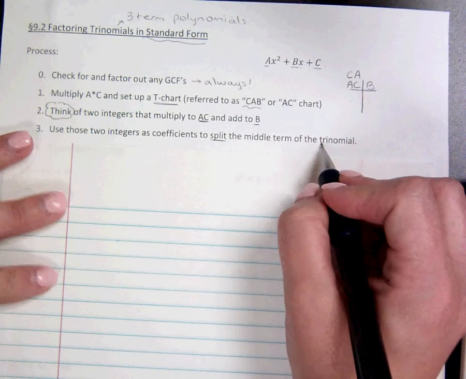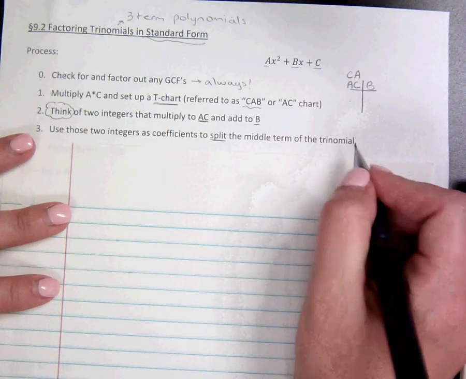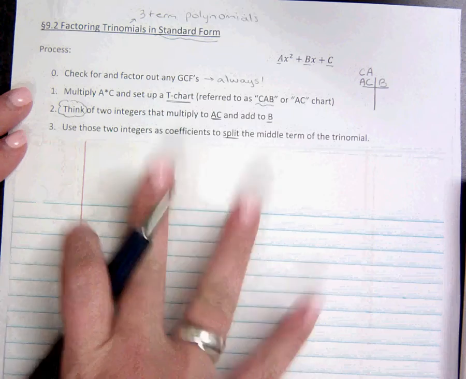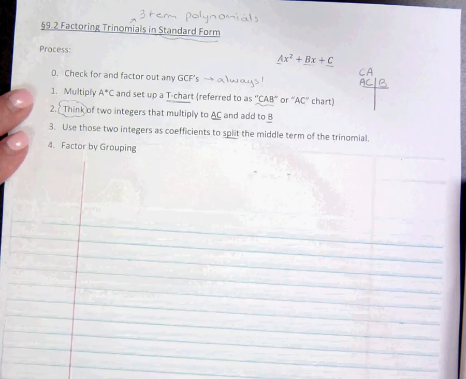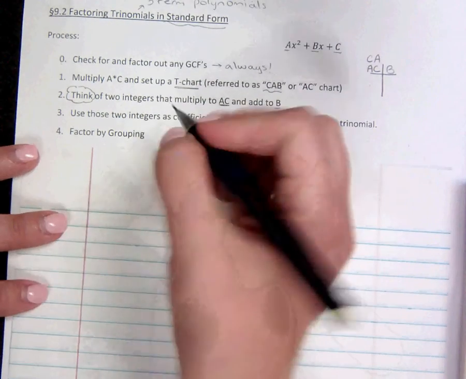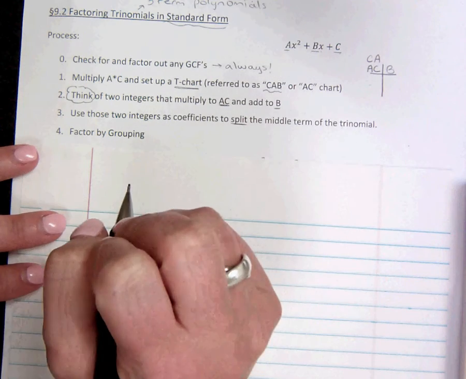So we're actually going to turn the trinomial into a 4-term, and your textbook does a nice job explaining that, and we'll go through several examples here. And then the final step is to do factoring by grouping, just like we just talked about in the previous video.